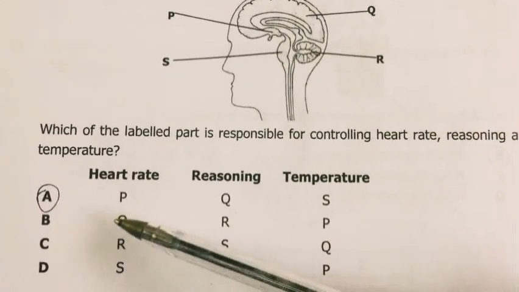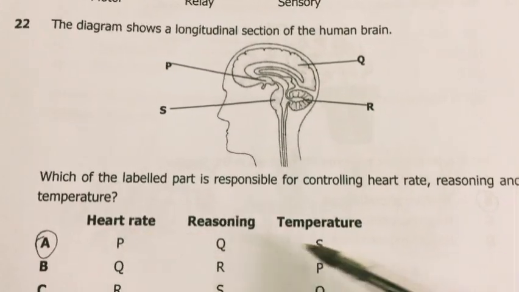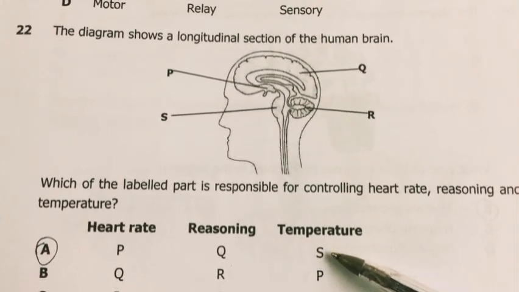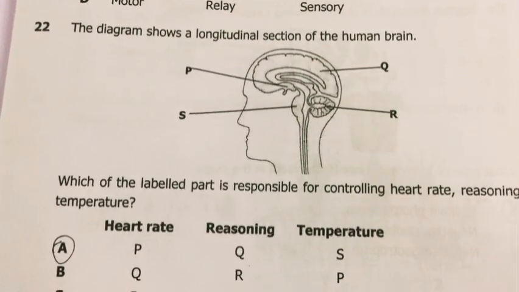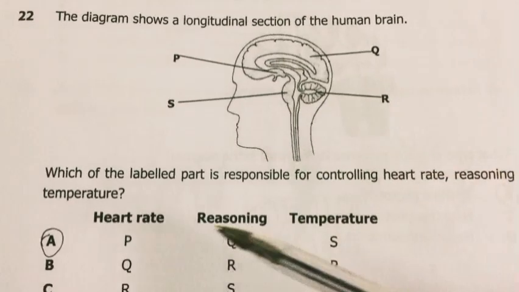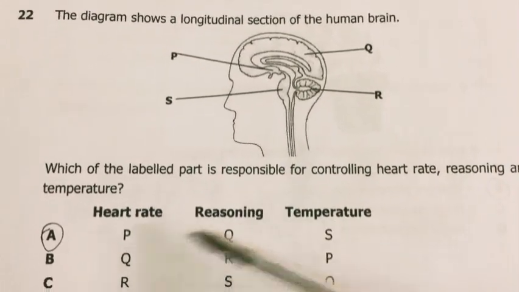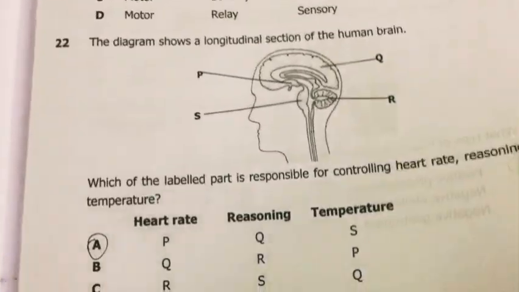You can even conclude to say reasoning is Q. Then P is heart rate. Then finally S is temperature. This is the brain stalk where you find things like the medulla oblongata and the like. So this is the medulla oblongata region, but the answer is PQS, which is A. Okay, next question, which is question 23.